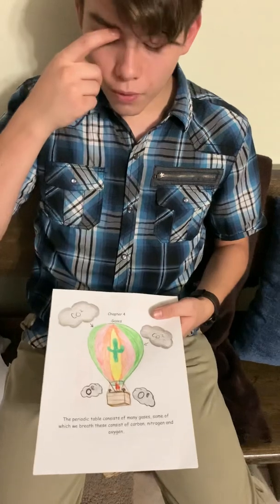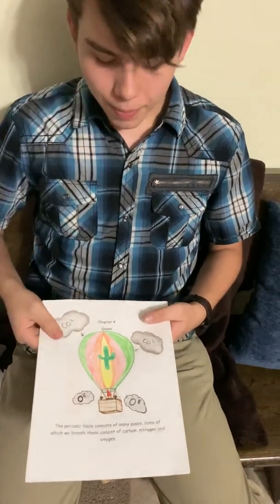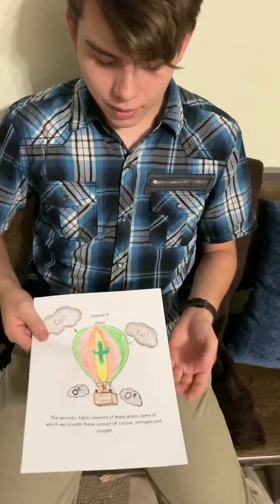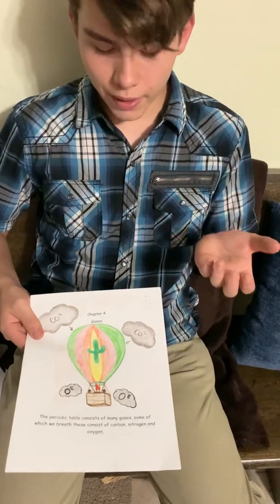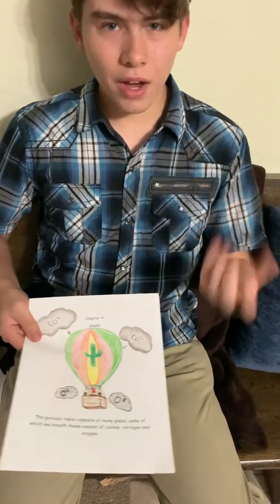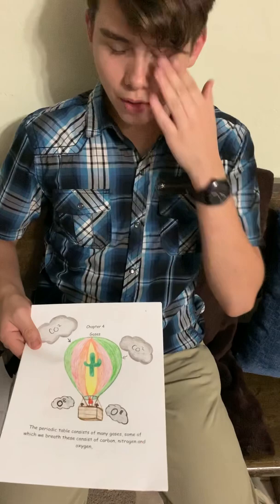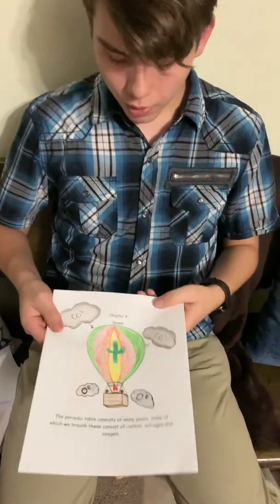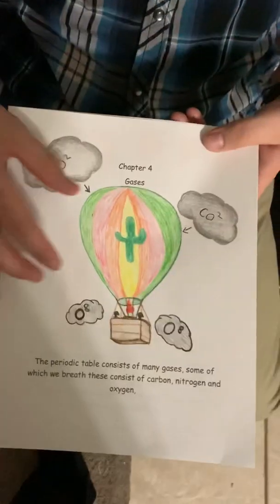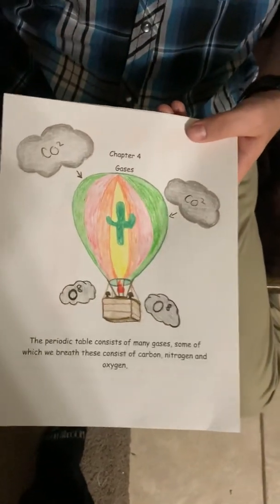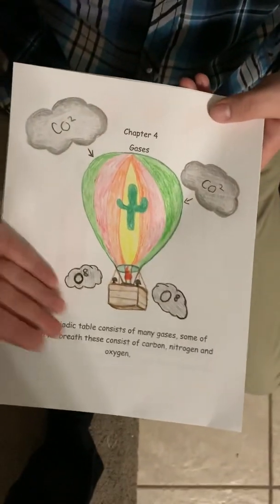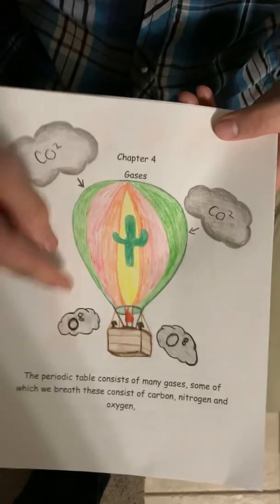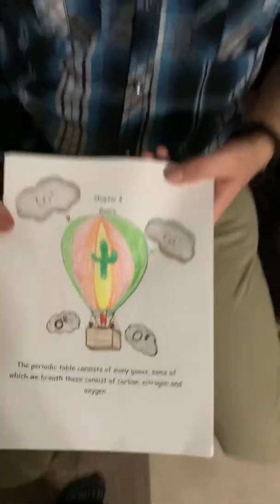Now we have chapter 4 about gases. The periodic table consists of many gases, some of which we breathe in our everyday lives, and this consists of oxygen, carbon and nitrogen composition in the air. So here we have a hot air balloon where right here we have CO2, carbon dioxide, and more oxygen in the air, which we breathe right here, as you can see, the little people inside the basket.